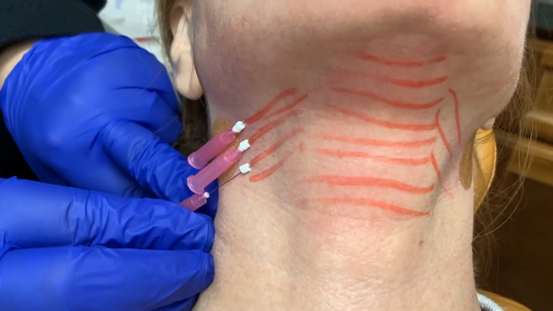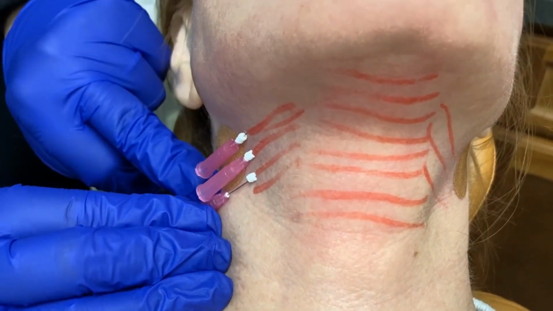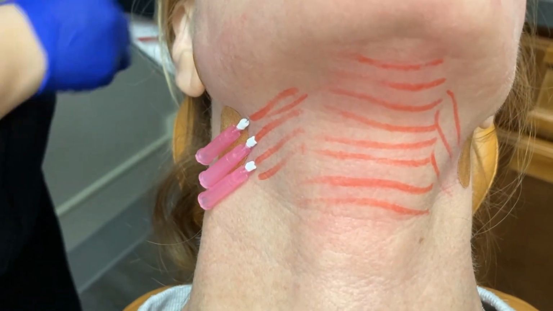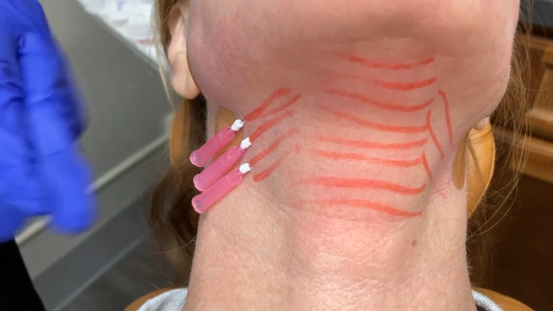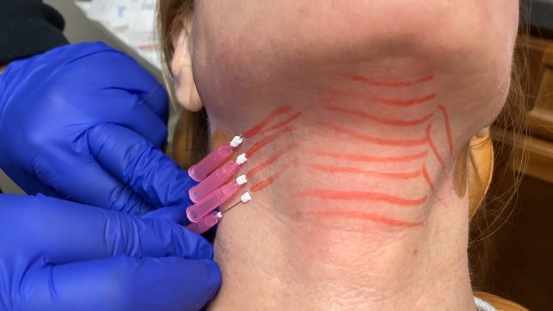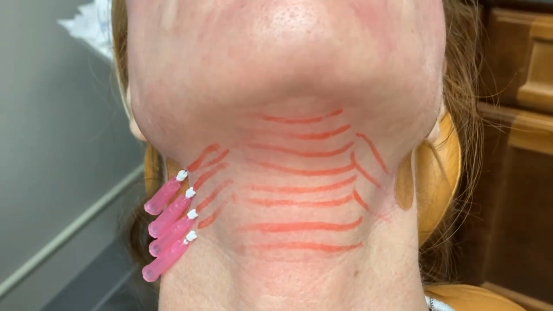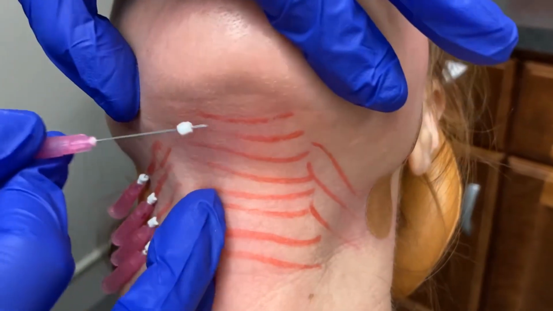Polydioxanone threads are a suture material that is slowly absorbable, and over time it starts to dissolve. It takes about 3 to 4 weeks for that process to really start. And the body's natural reaction from an aesthetic point of view is to build collagen around it as it is being absorbed.